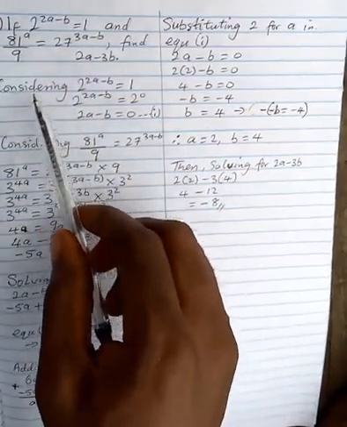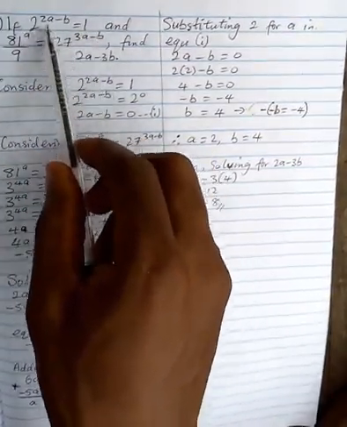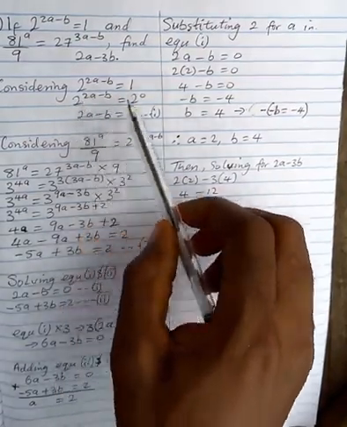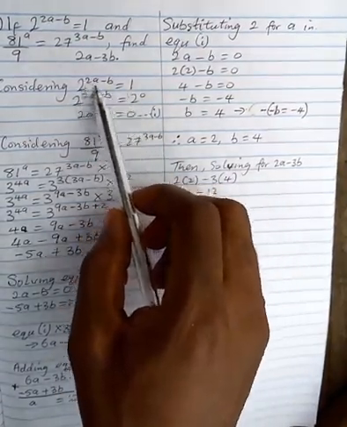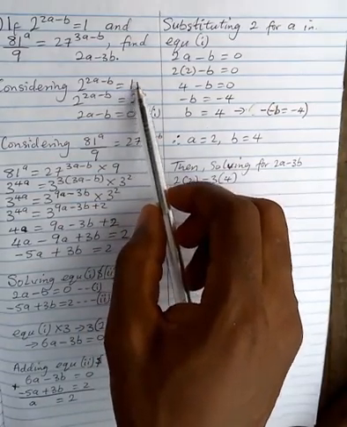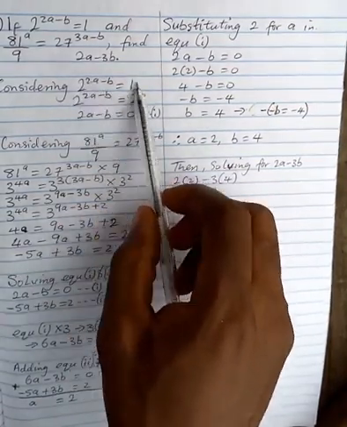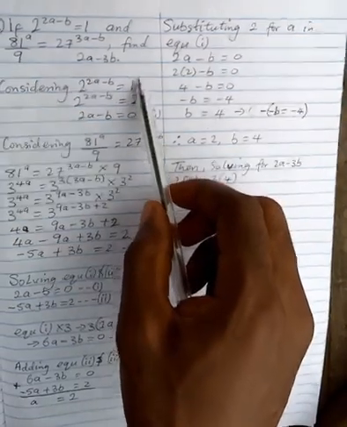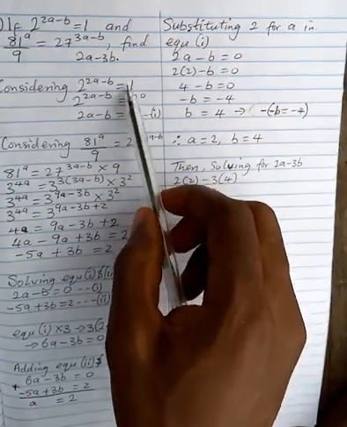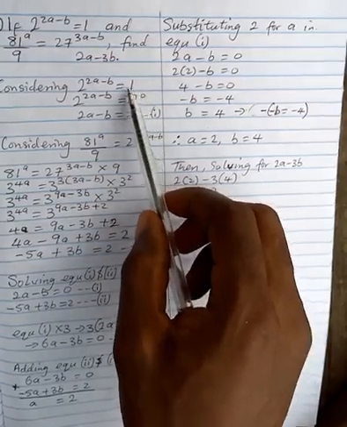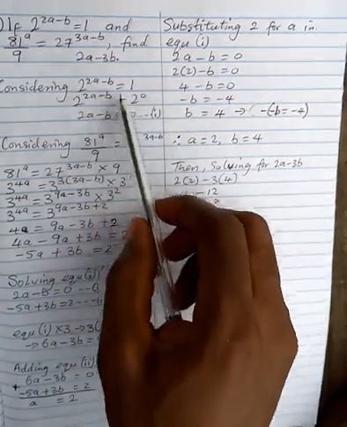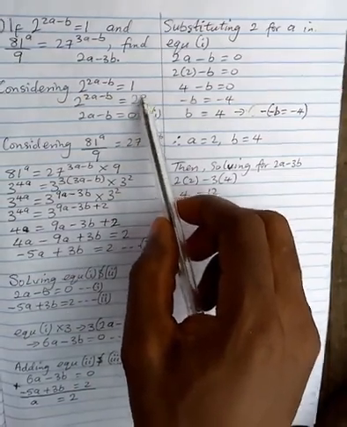Now, in this case, we first consider the first equation. This index is equated to 1. Since it's equated to 1, our target is to make the base the same so that we can equate the powers. We look for a base raised to a power that gives us 1. We know the zero index law: anything raised to the power 0 is equal to 1. Since this base is 2, we also take 2 raised to the power 0, which is equal to 1.